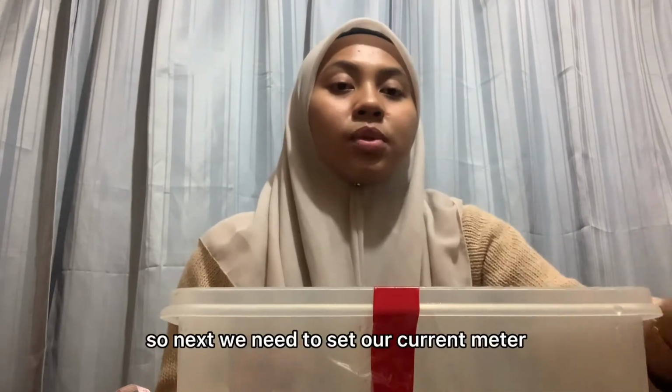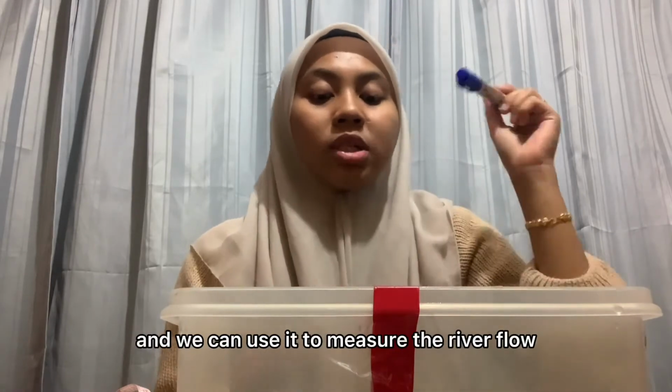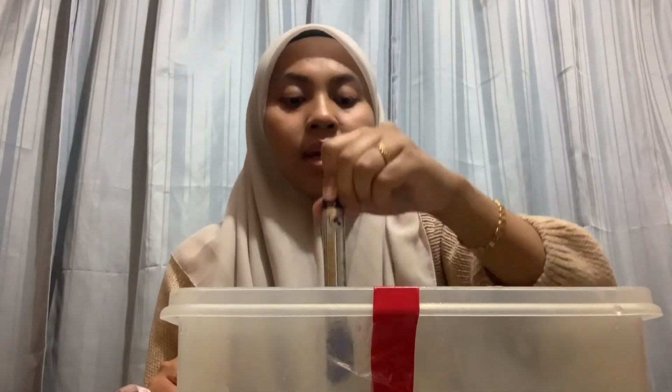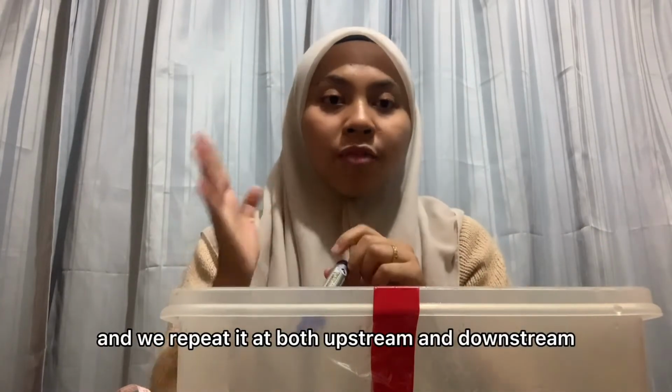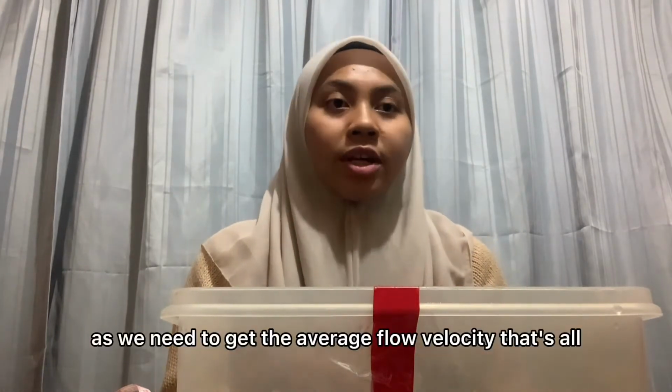Next, we set our current meter to the zero reading, and we use it to measure the river flow at each vertical subsection. We repeat it at both upstream and downstream. This step was repeated 3 times as we need to get the average flow velocity. That's all.